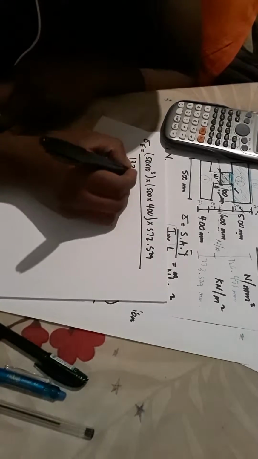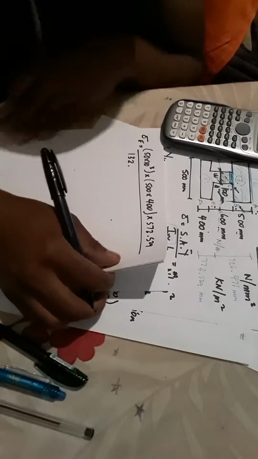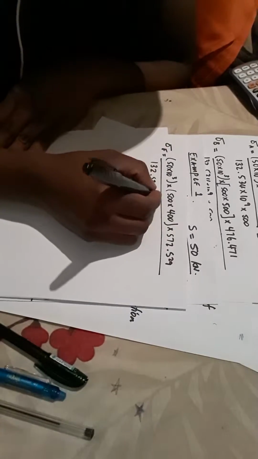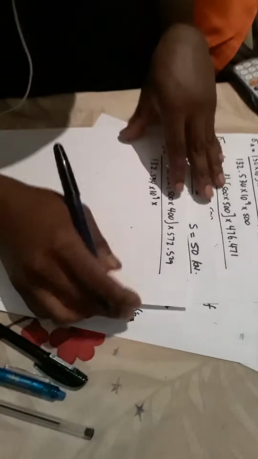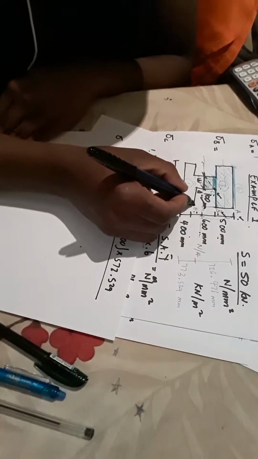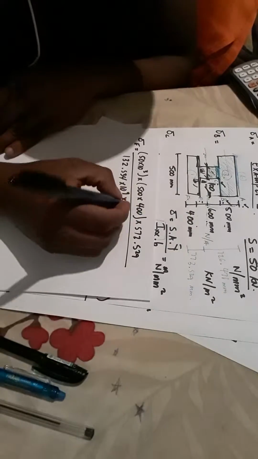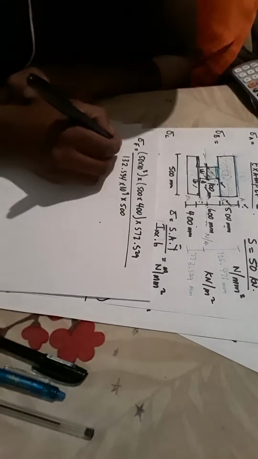So y dash bar will be 572.529, all over IXX, which is 132.534 times 10 to the power 9, times B. We're calculating shear stress at E, so this whole distance will be our B, which is 500. And then you get your answer.